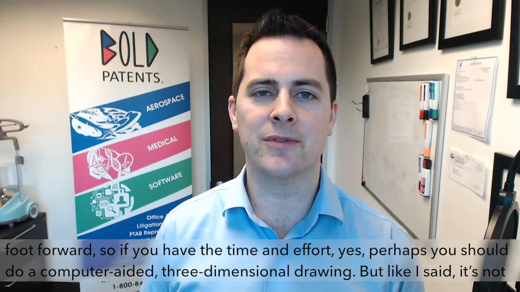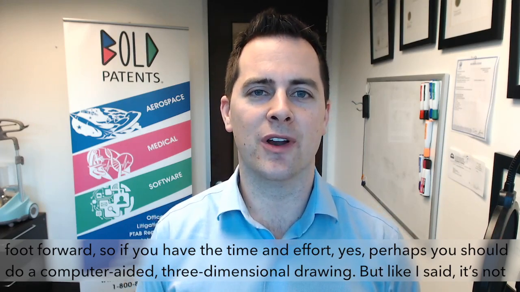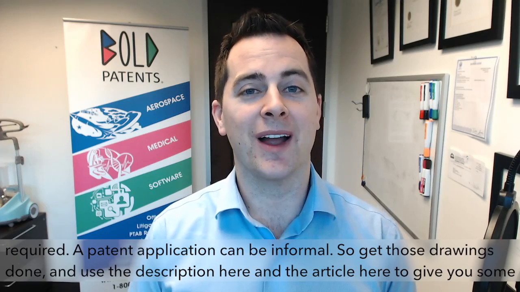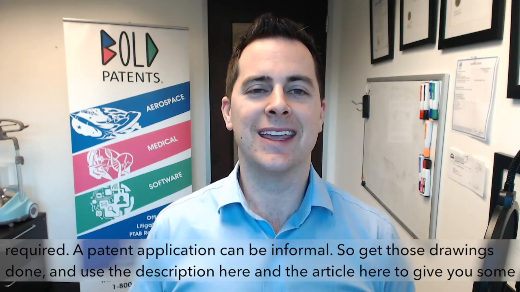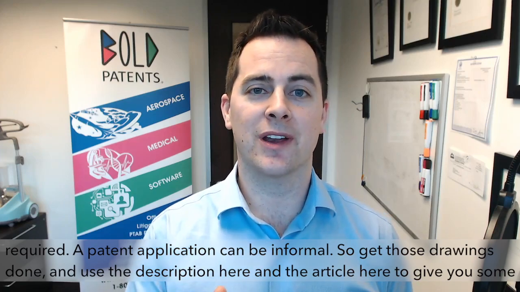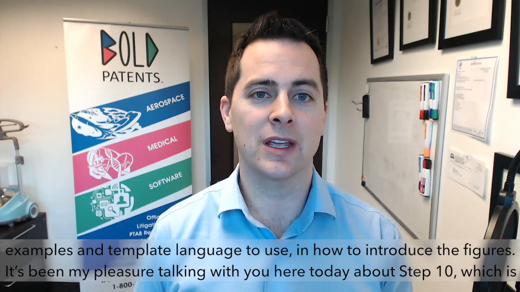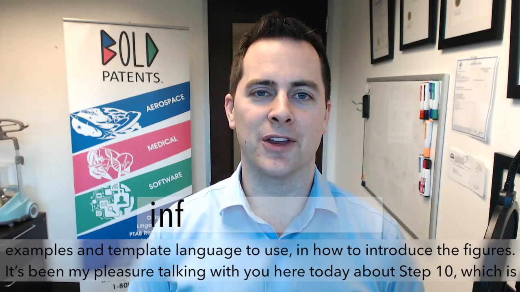So if you have the time and effort, yes, perhaps you should do a computer-aided three-dimensional drawing. But like I said, it's not required. A provisional application can be informal. So get those drawings done and use the description here in the article to give you some examples and template language to use and how to introduce the figures.